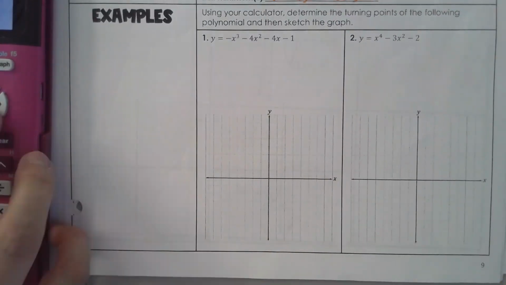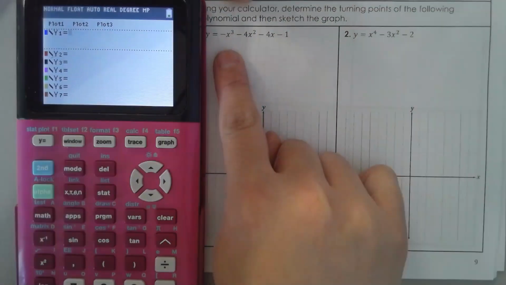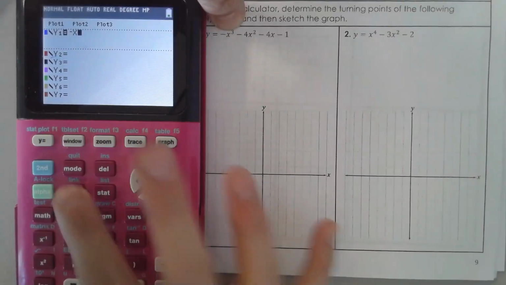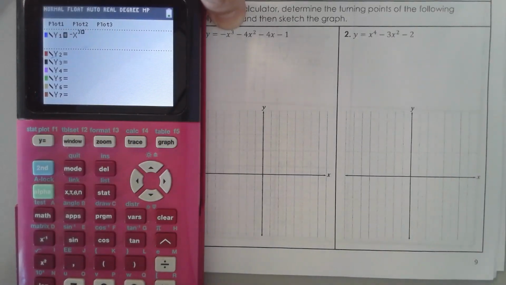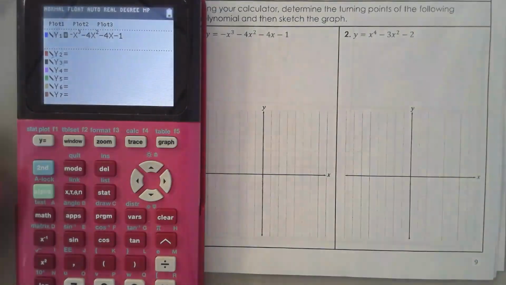So number 1, go back to your y equals and clear out the one that's there. And then we're going to type in negative x cubed minus 4x squared minus 4x minus 1.